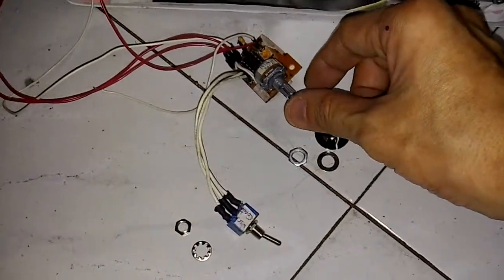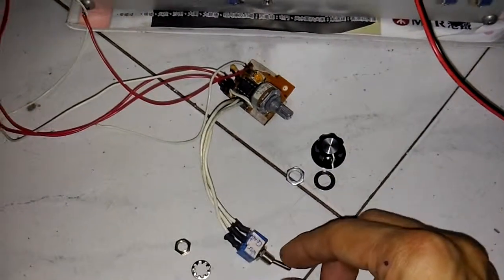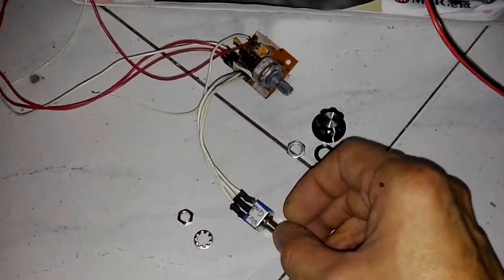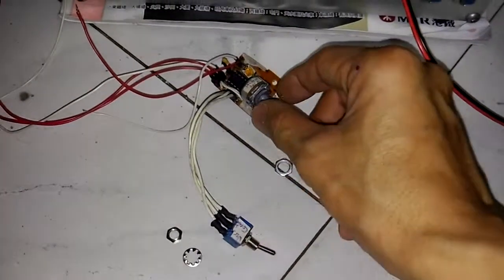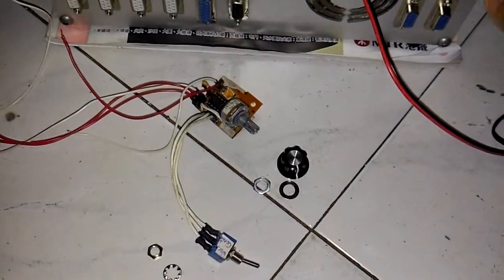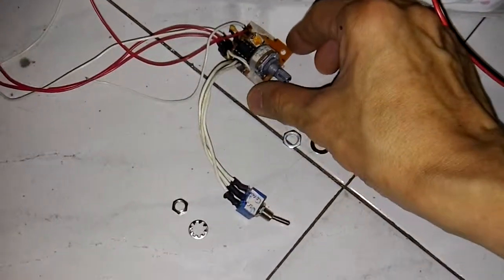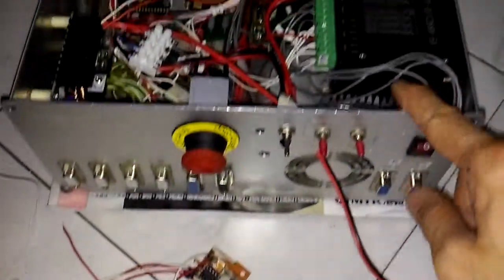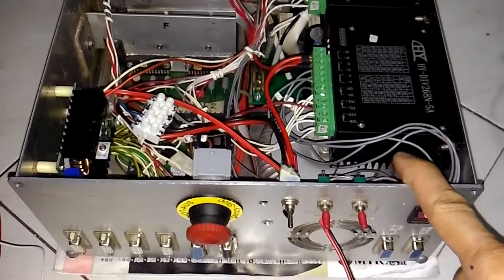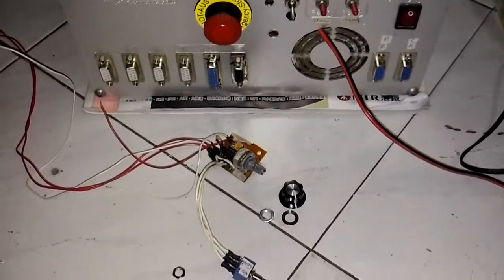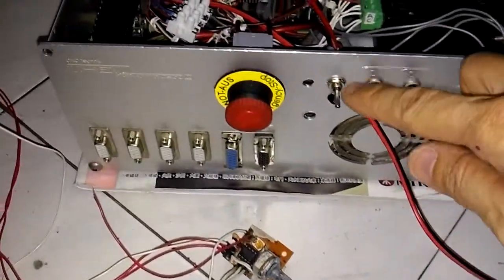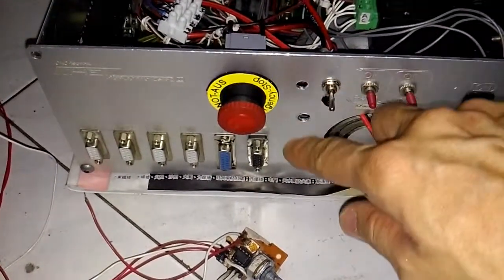Here is the pulse generator, and this is the switch for choosing the pulse from the pulse generator or from the Mark III. And I'm going to install it into the electronic controller box. Here in the box panels, I drill 2 holes for them.